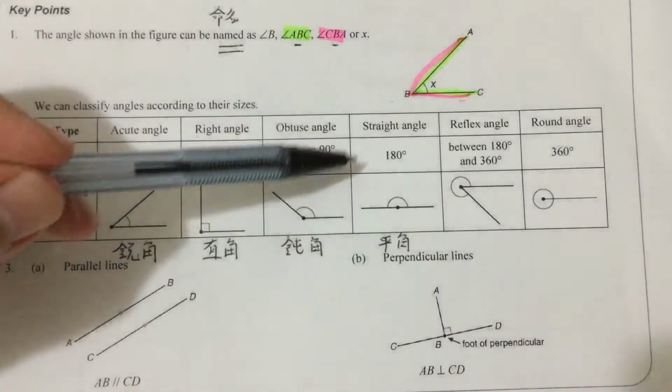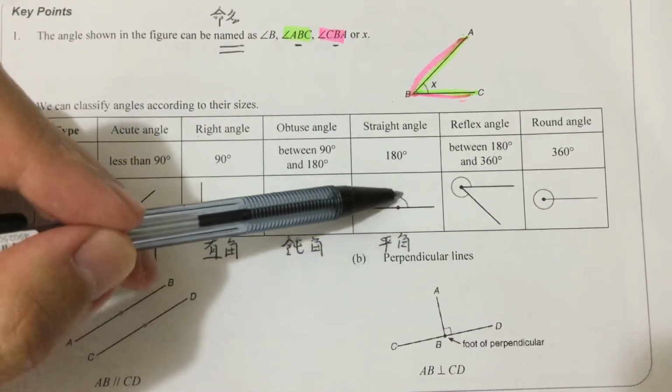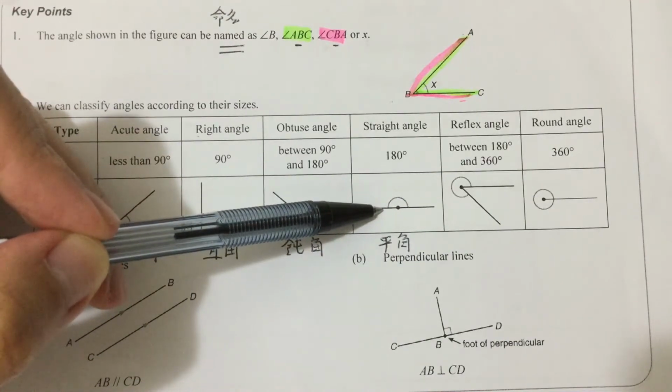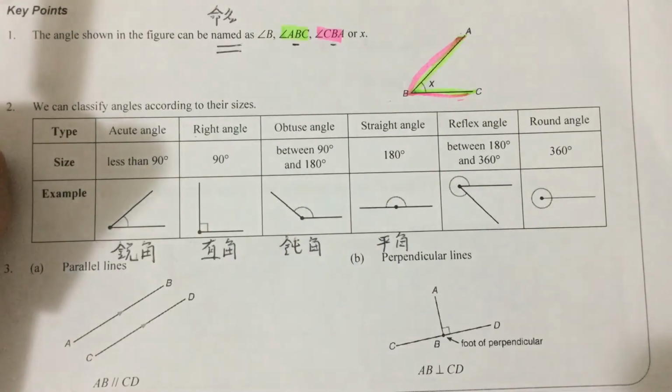Okay, so the straight angle in Chinese is called 平角. That means we are going to have something called 180 degrees. You will have a straight line, and every time for a straight line, you will have 180 degrees. So that means in Chinese, 平角即係180度.